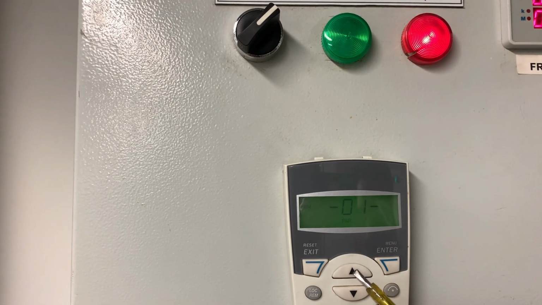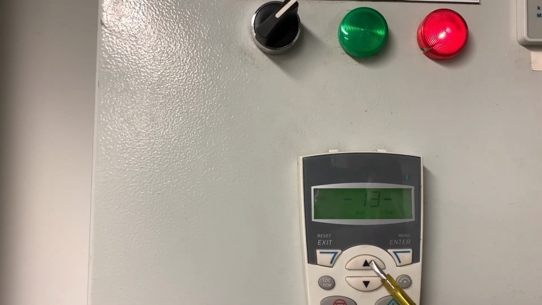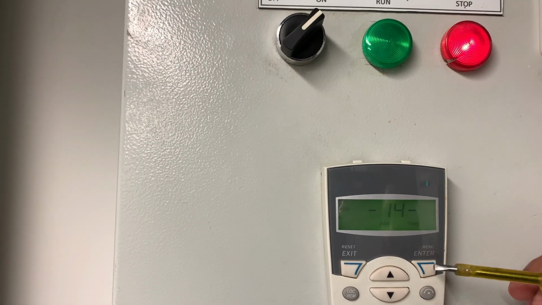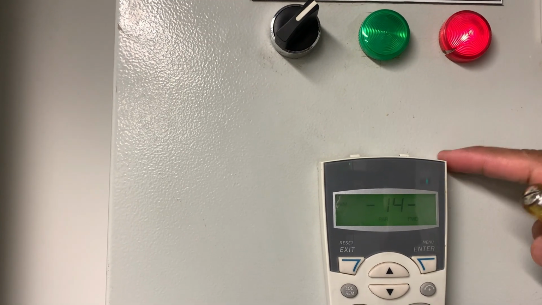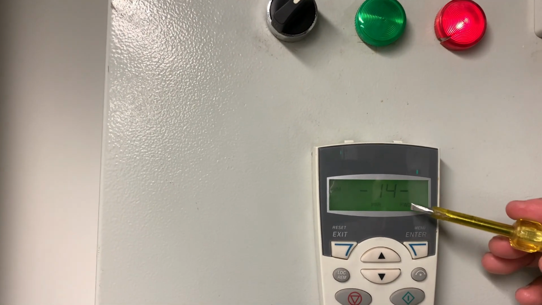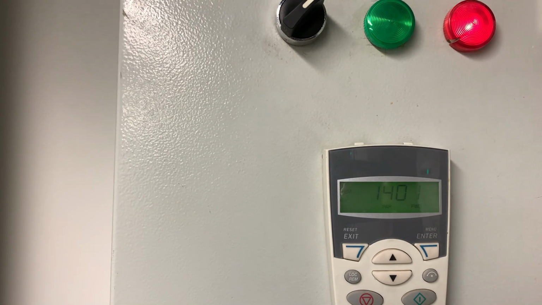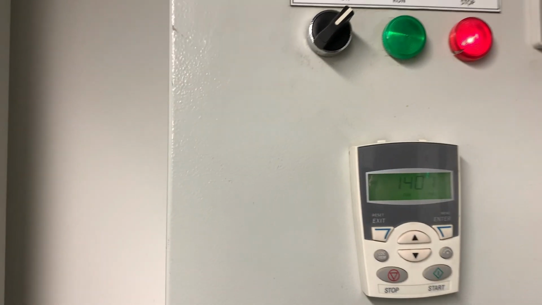Now in parameter group 14, we will set the relay, because in the ACS we have one relay. In parameter 1401, let me show you the relay in the ACS drive.